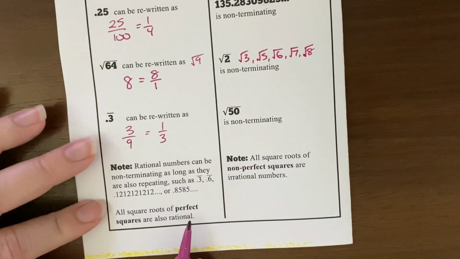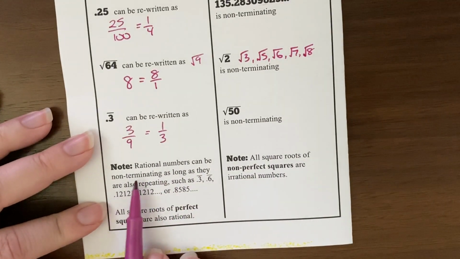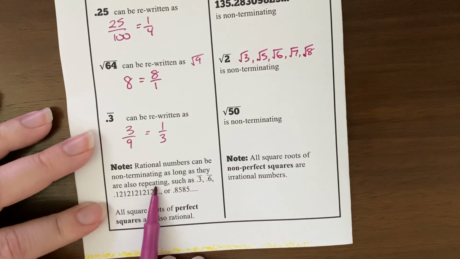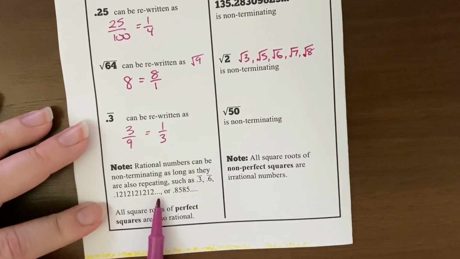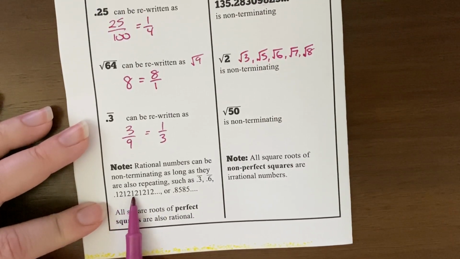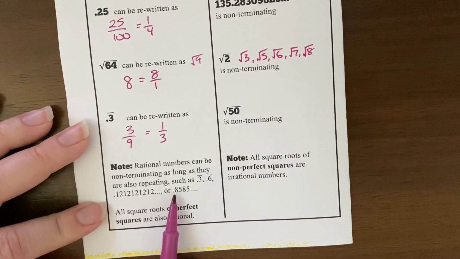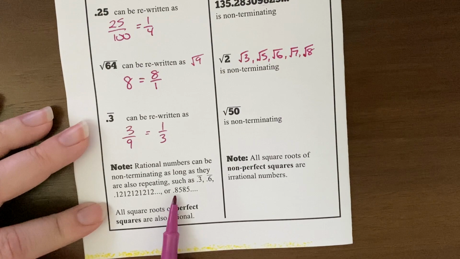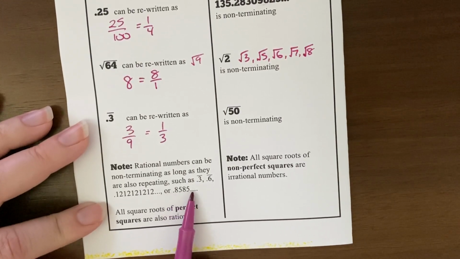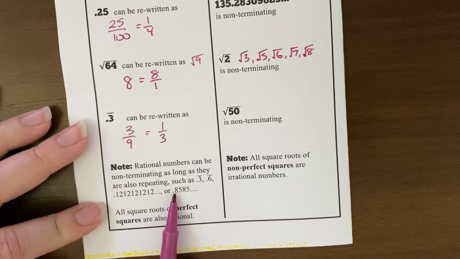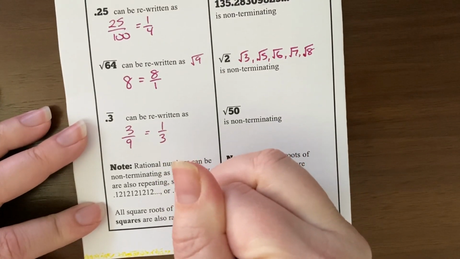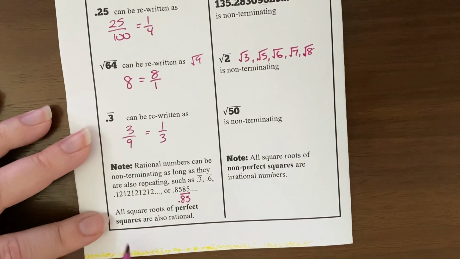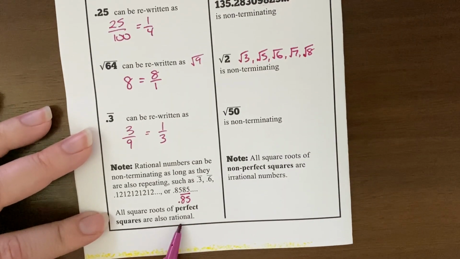Okay, so a couple of notes here. Rational numbers can be non-terminating as long as they are also repeating. Okay, so 0.3 repeating, 0.6 repeating. If you see it as a decimal, it would be like this, where you can clearly see there is a repeat pattern going on. Okay, 8585 ... Again, this kind of cuts off before you really see too much of the numbers. So you can assume that what you see is what's going to keep happening. Okay, 8585 ... You can assume that that is the equivalent of 0.85 repeating. Okay, and then all square roots of perfect squares are also rational.